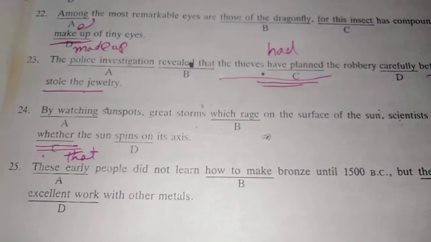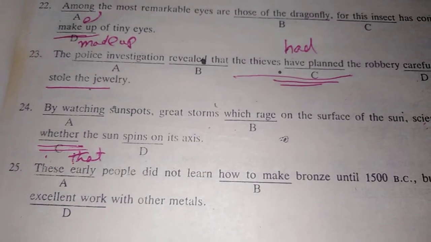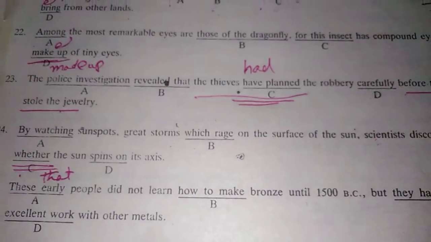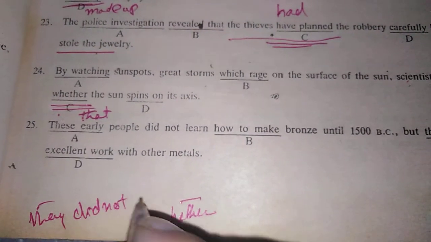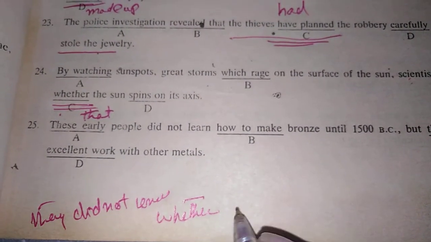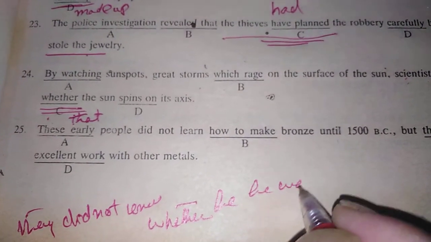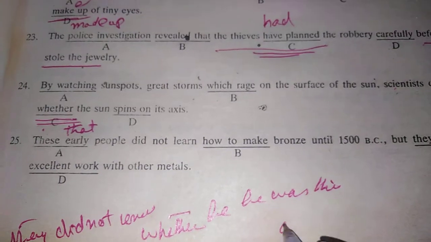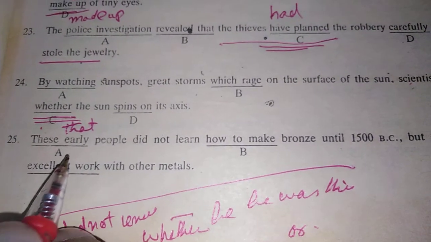Suppose, before whether, they did not know whether he was there or not. No, this sentence is correct. In this case, this is incorrect.